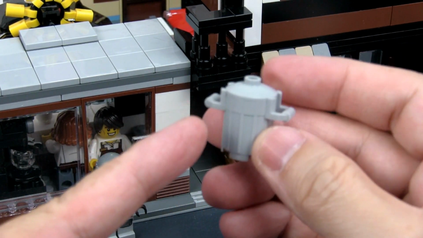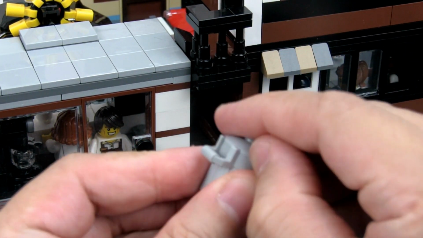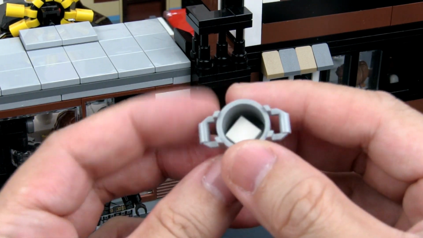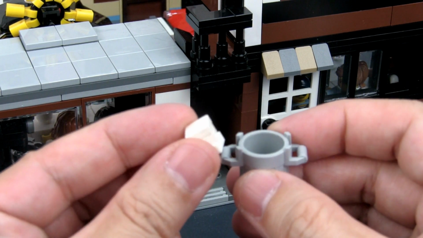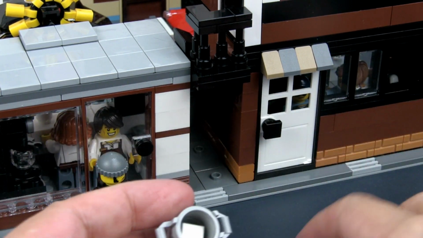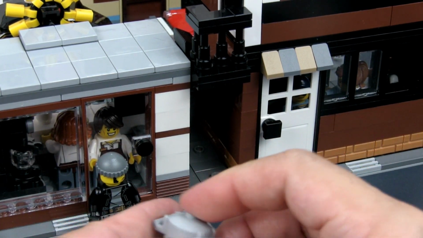There's obviously something inside the trash can. Let's have a look what's inside. Is it trash or is it something else? It is illegal white sugar. This guy is peddling packets of sugar, so obviously up to no good.